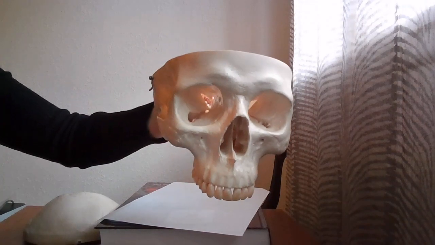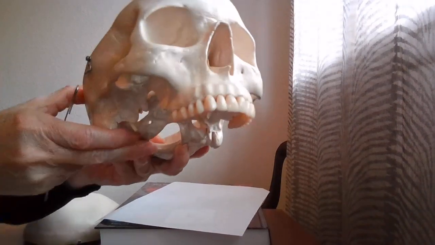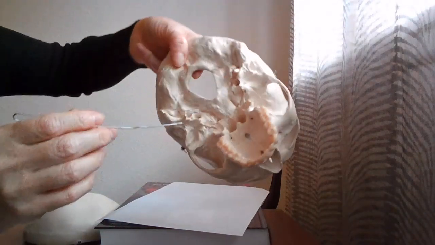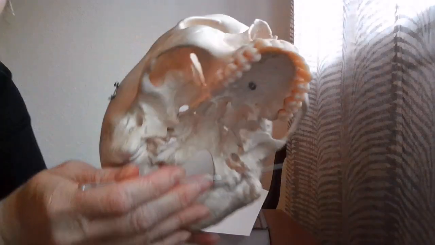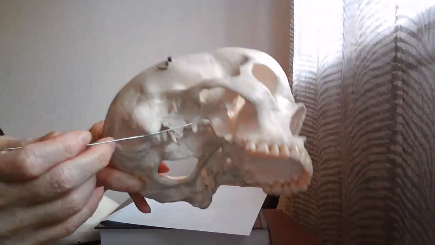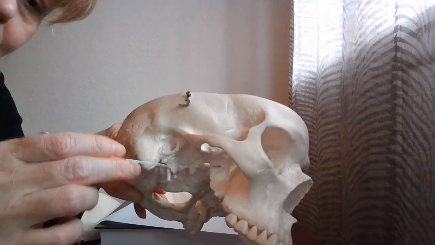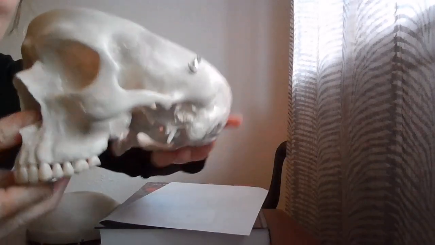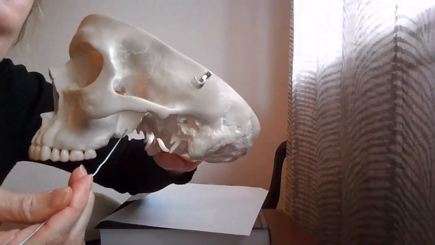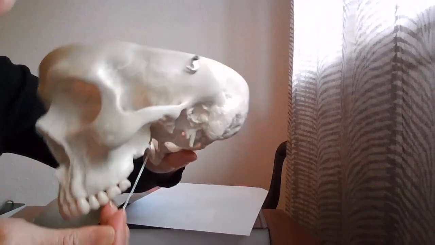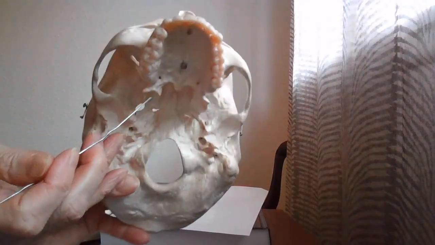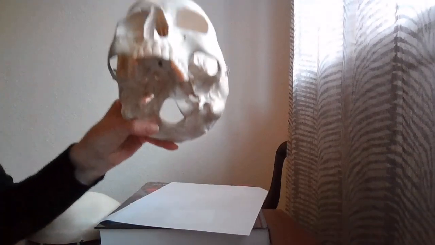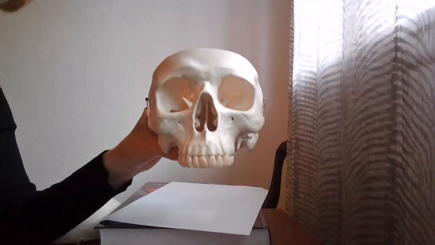Okay, and pterygoid processes for attachment of some muscles. I'm trying to see this part. This side, let's see, this part over here, pterygoid processes. Or this part and this, pterygoid processes, attachment for chewing muscles.